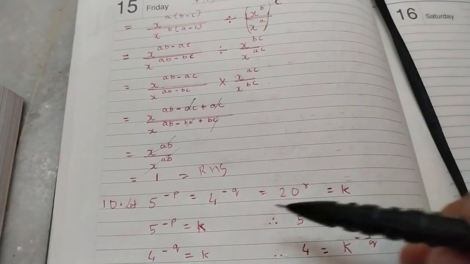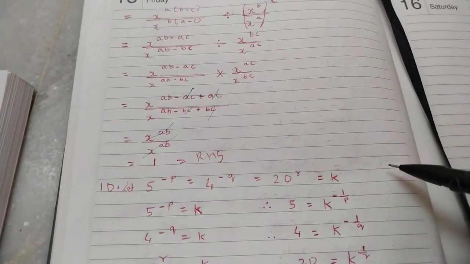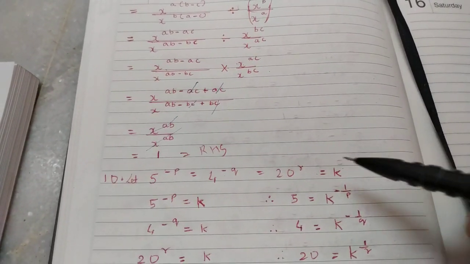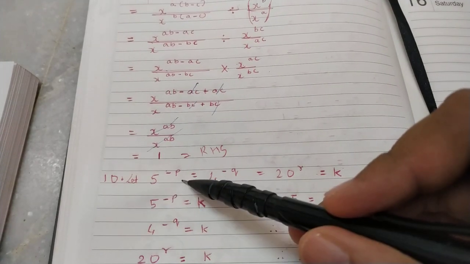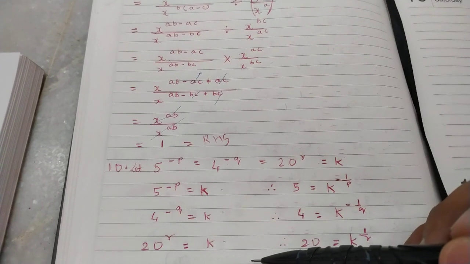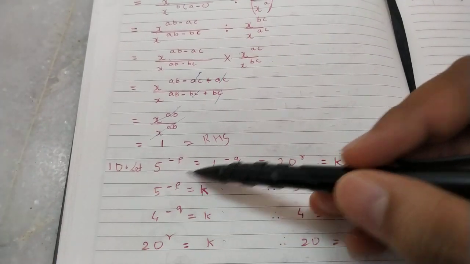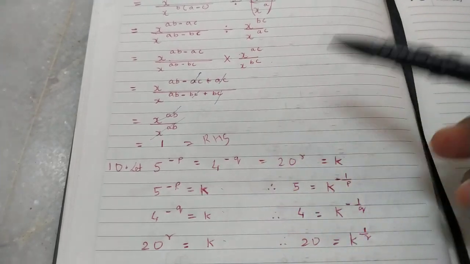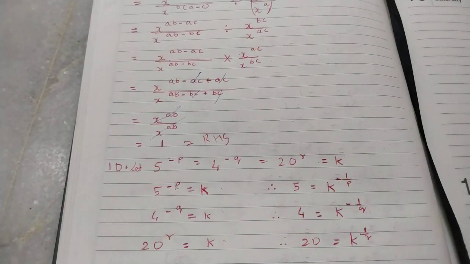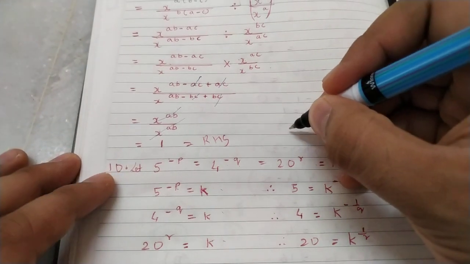We shall assume these terms equal to k, so that this is equal to k, this is equal to k, and this is equal to k respectively. The reason we are doing this is because now we can shift the power to the other side. Minus p will become minus 1 upon p. Let me give you an example here.